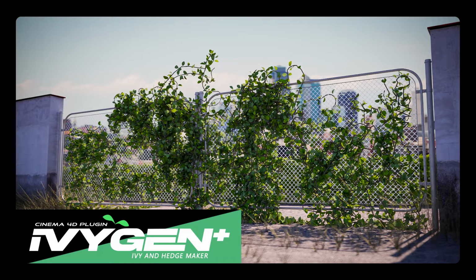The Ivygen Plus is an Ivy generator, and this plus stands for the hedge generator. Yes, there's also a built-in hedge generator, so this is pretty awesome.